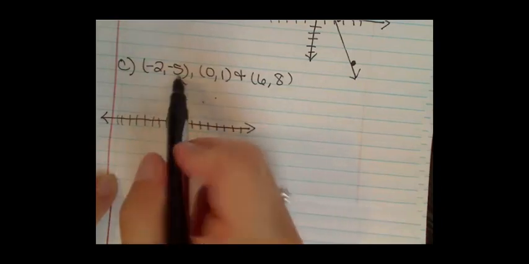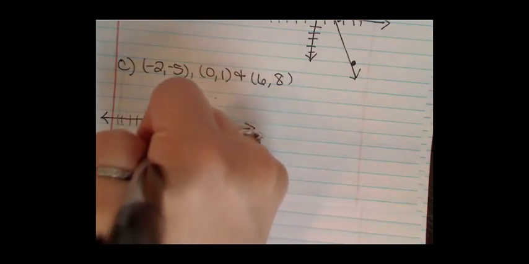Okay, so negative 2, negative 5, we're going to go to the left 2 and then down 5. The next one is 0, 1, so we don't move left or right at all, we just move up 1.